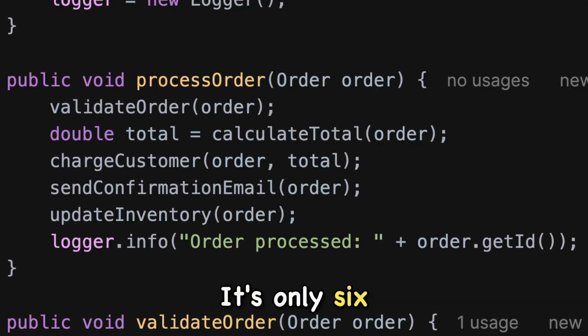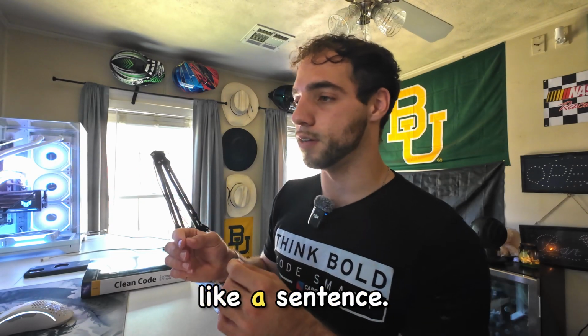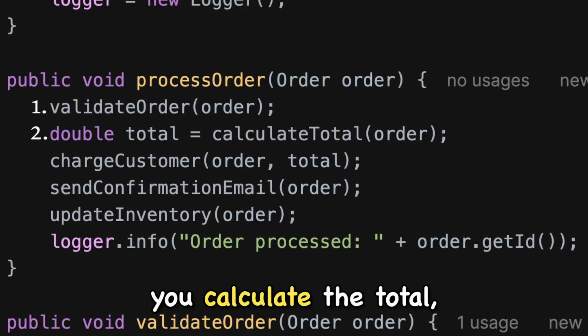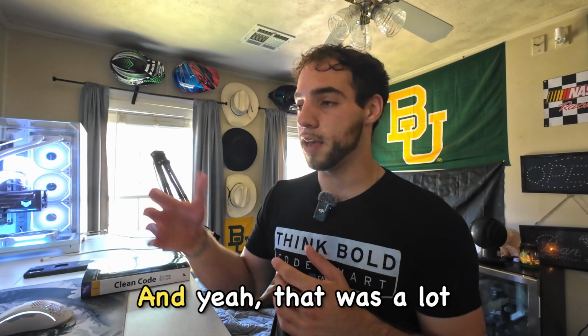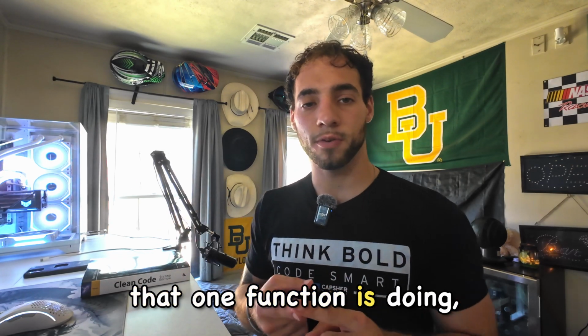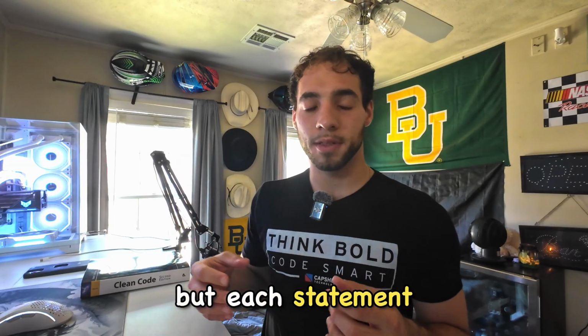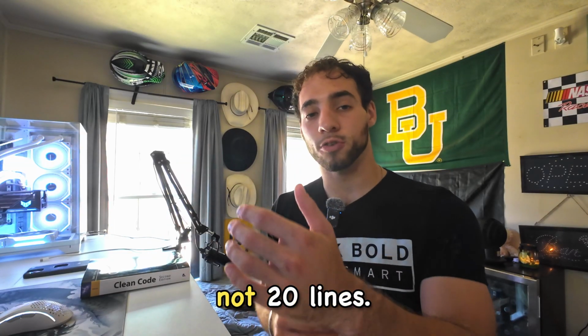It's only 6 lines, and you can read it exactly like a sentence. You validate the order, you calculate the total, charge the customer, send the email, update the inventory, done. That's it. And yeah, that was a lot of things that one function is doing, but each statement that I said was one singular line, not 20 lines.